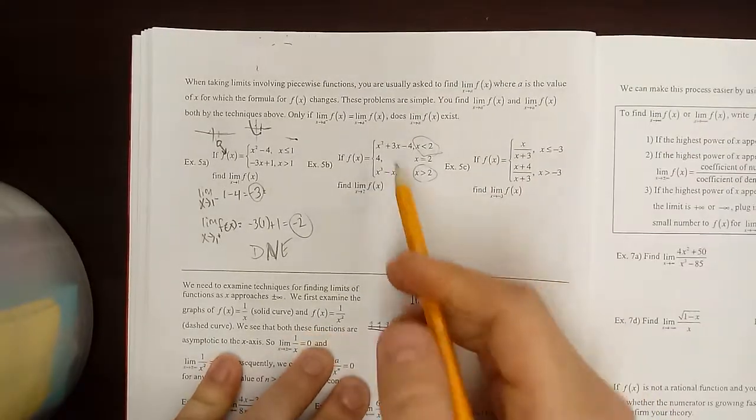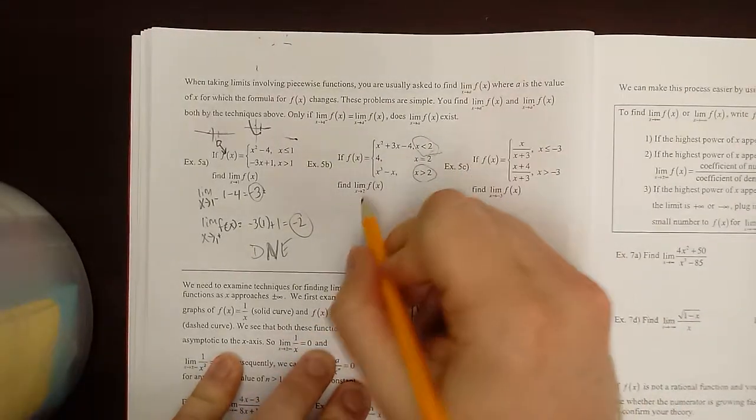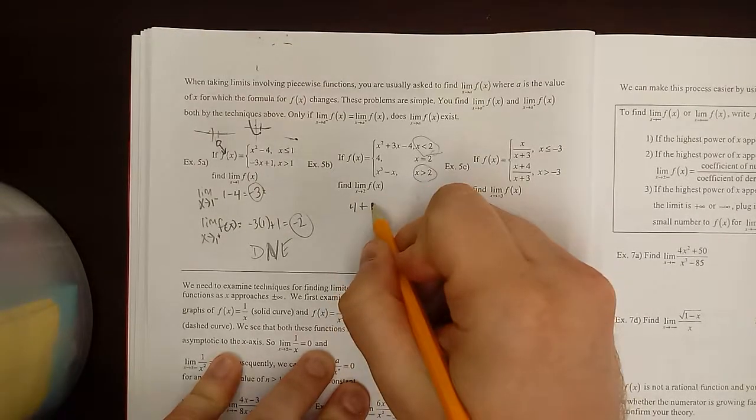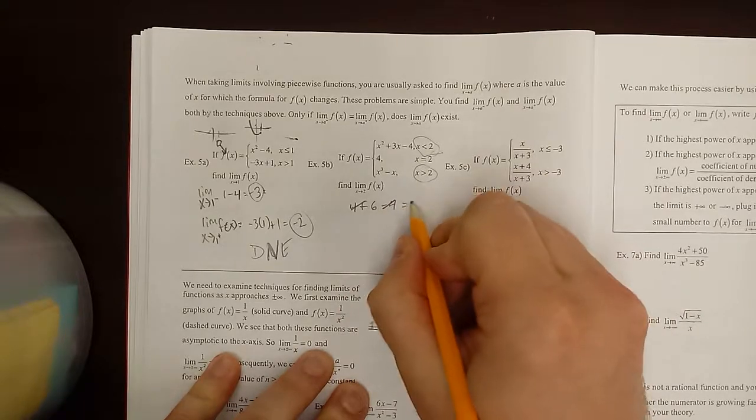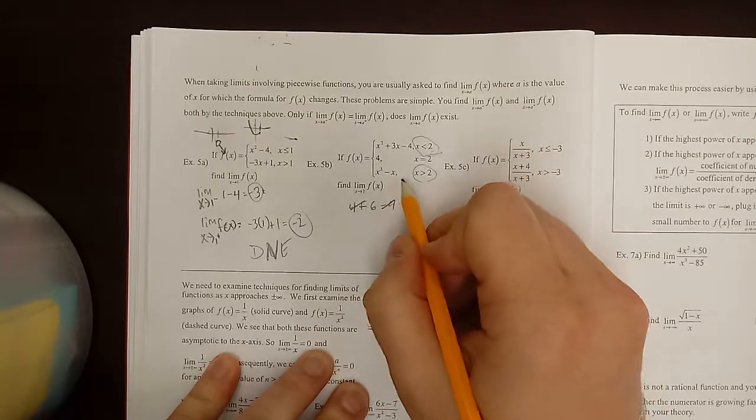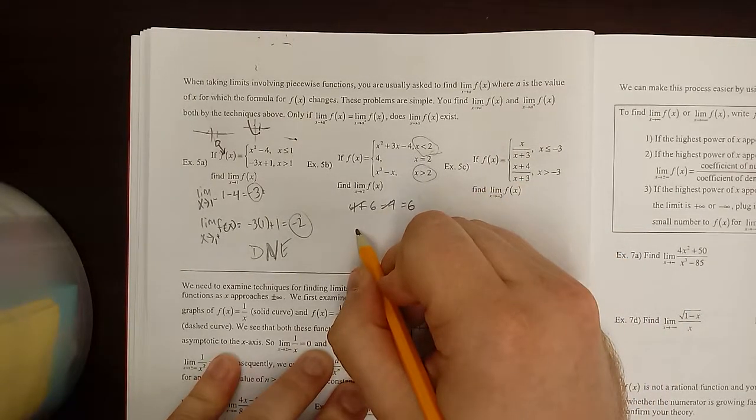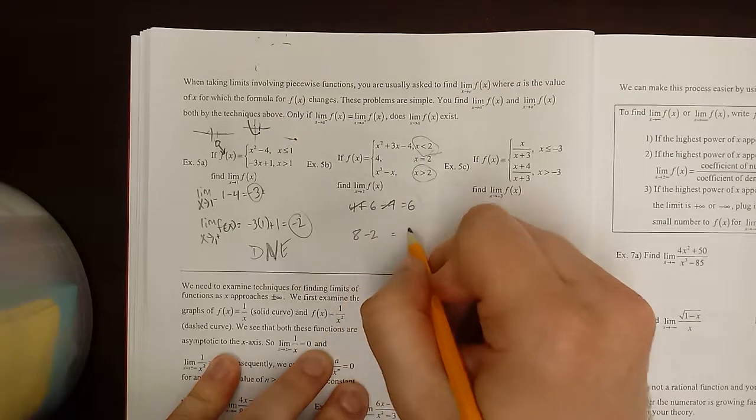So I'm going to try plugging 2 into both of these. I plug it into the first one, I'll get 4 plus 6 minus 4, and I get 6. Then this one, I get 2 cubed is 8 minus 2, I get 6.